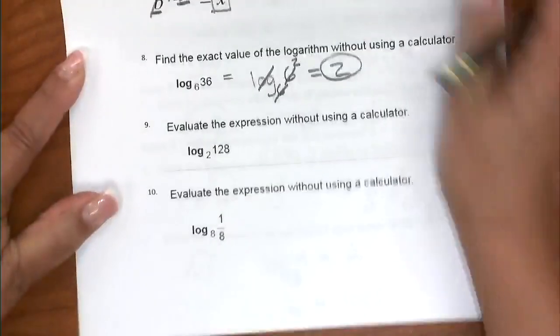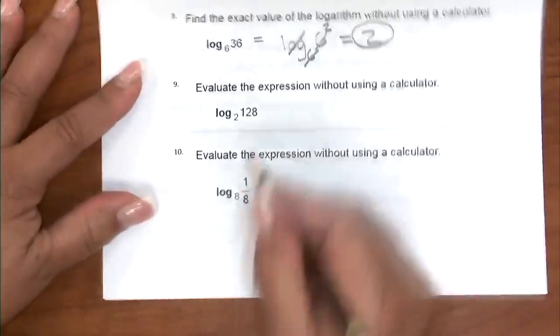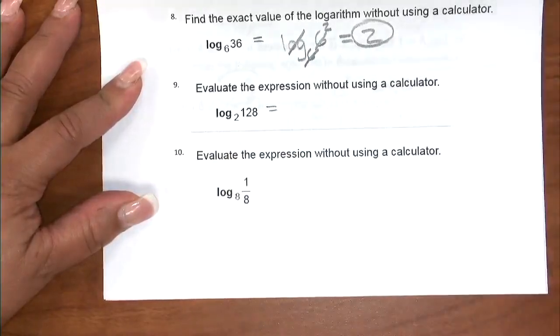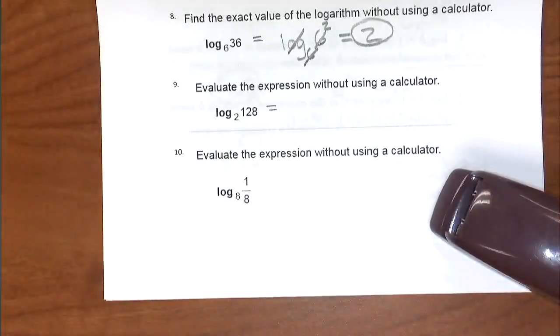Okay, same thing here. If you see that there's a 2 hanging here and somebody's asking you to evaluate and you can't give a decimal or use your calculator, that means you need to write the 128 as some power of 2. You want the base to match, so that gives you the clue.